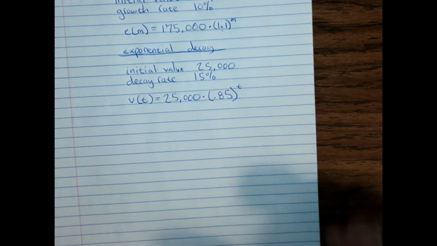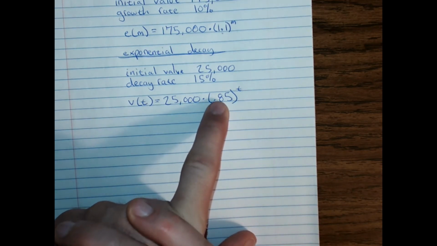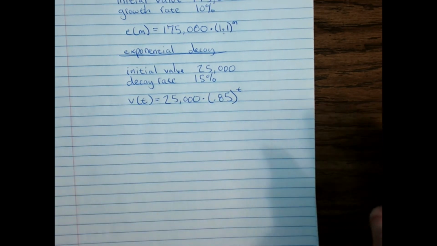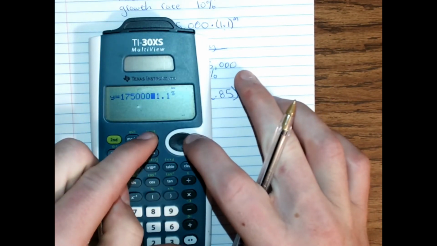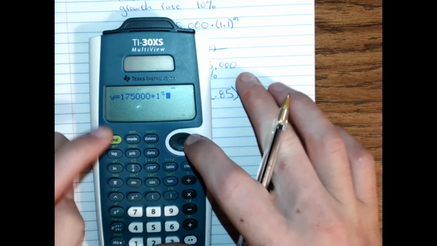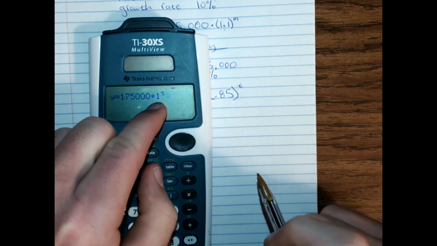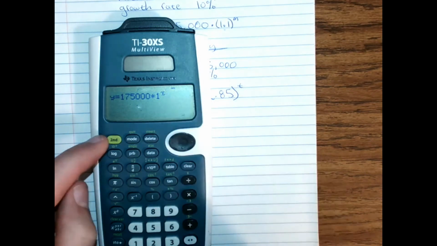So again, if our decay rate is 15%, why are we putting 0.85 here in the equation? And again, let's just think about what happens when we leave our function with just a growth rate of 1, or a b value of 1.